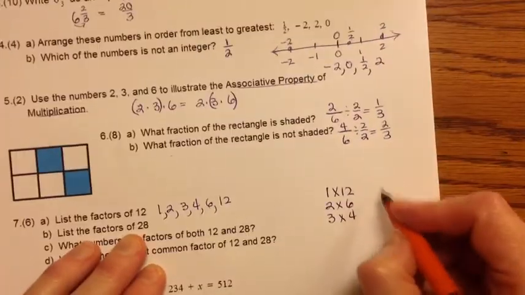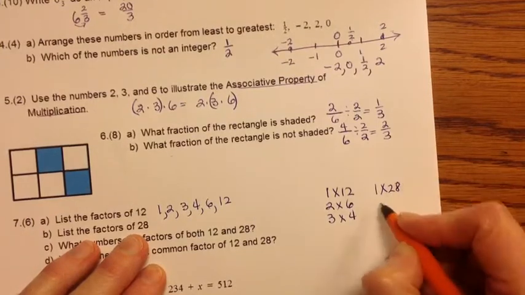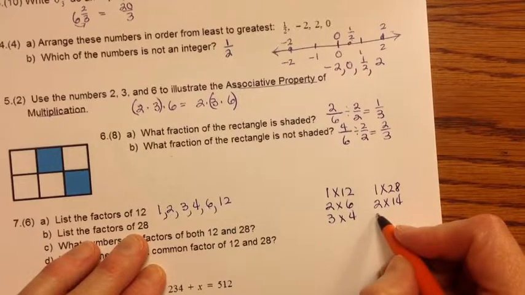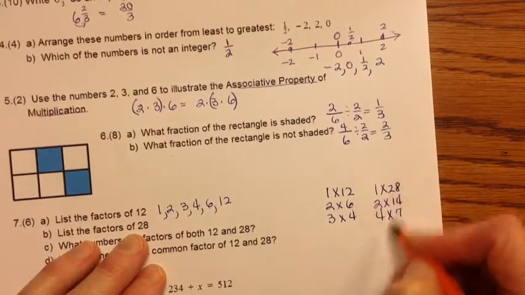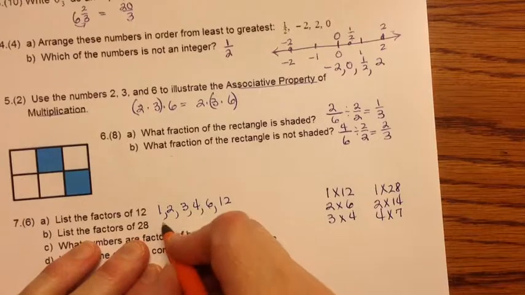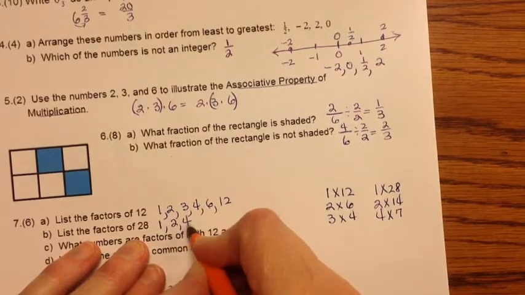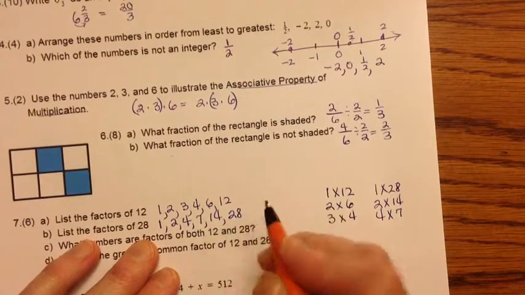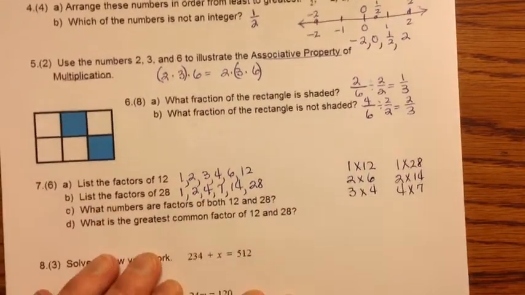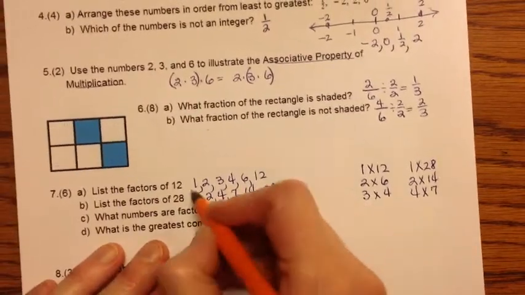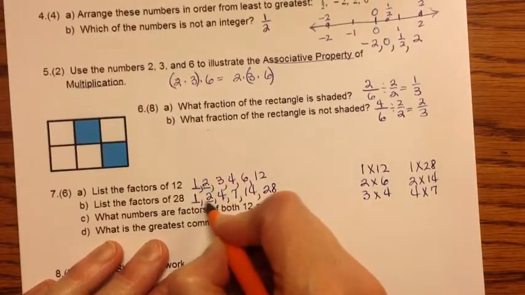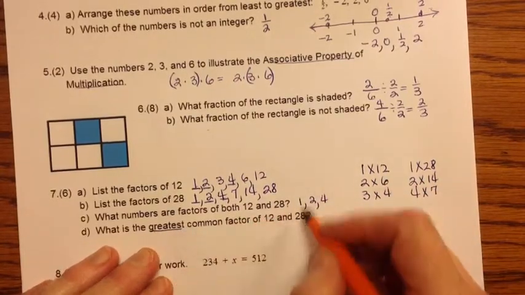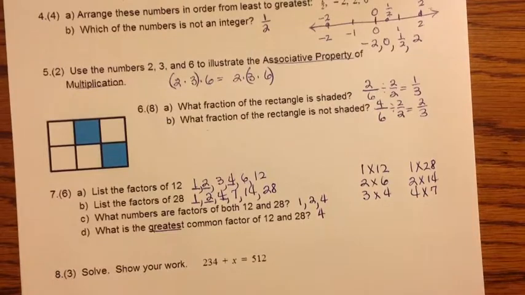And then 28 is 1 times 28. And you may not think about this one, but there's 2 times 14. You don't want to forget that one. And then 4 times 7. And then they'll start repeating when you go back. So we've got, in order, 1, 2, 4, 7, 14, and 28. Be sure you put those in order. It makes it a whole lot easier to see what they have alike. So all the factors they have alike are 1, 2, and 4. So the greatest one is the greatest one in that list, which is 4.